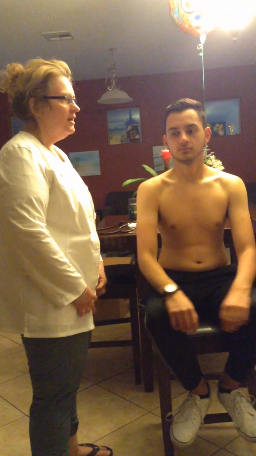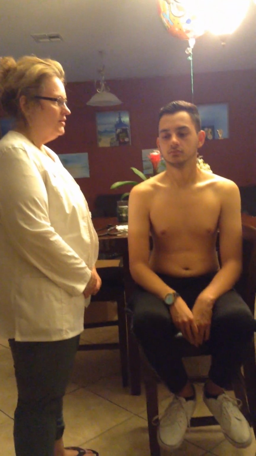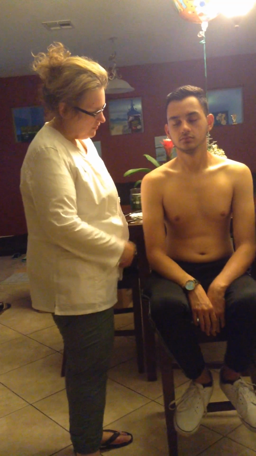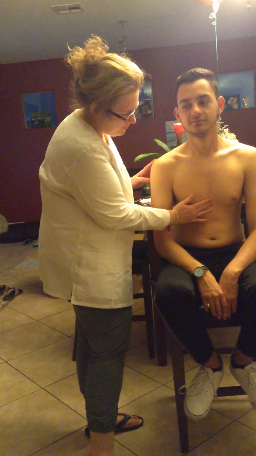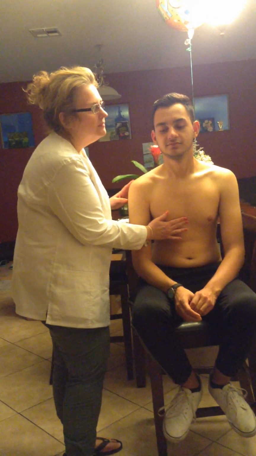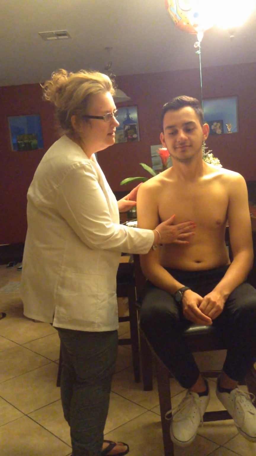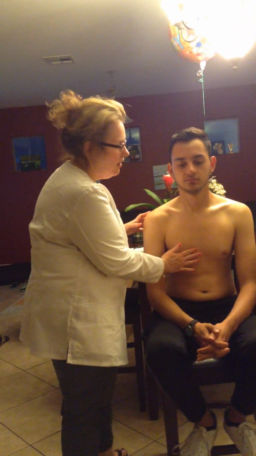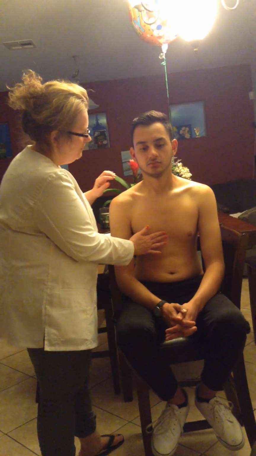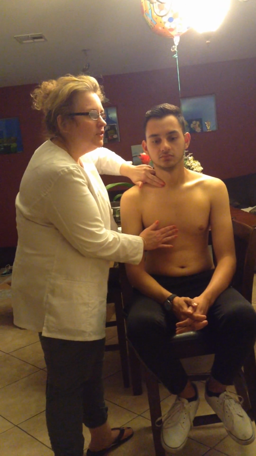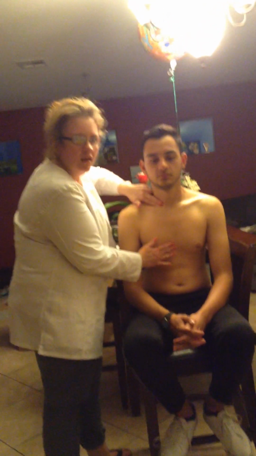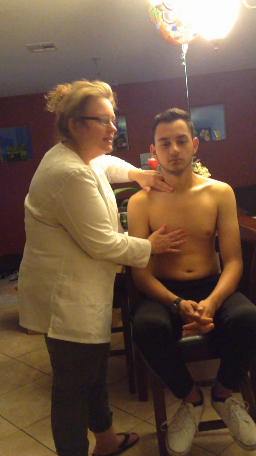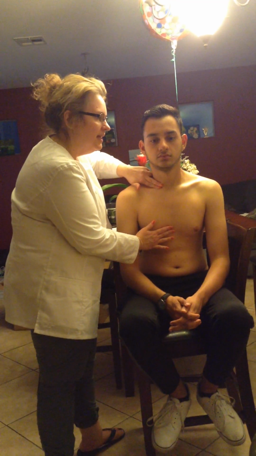Also, I am going to start assessing his apical pulse. I'm going to go down and feel for his apical pulse, and I can palpate it down at the PMI. As I'm palpating his pulse, I am going to take my other hand and palpate the carotid artery and make sure that they're palpated simultaneously, and they are. It's in a rather regular rhythm.